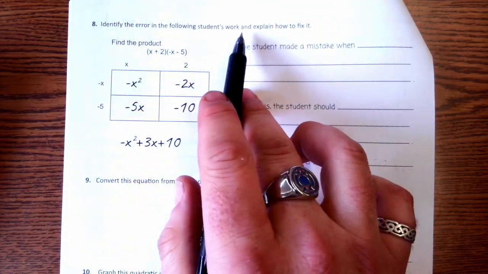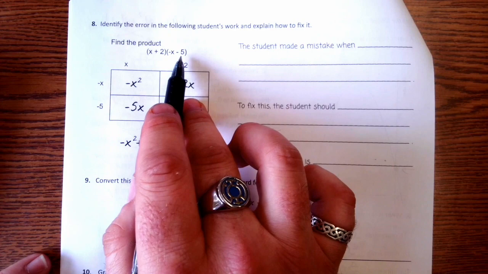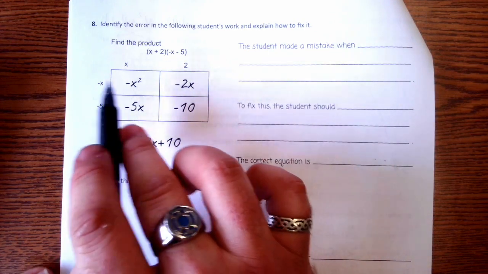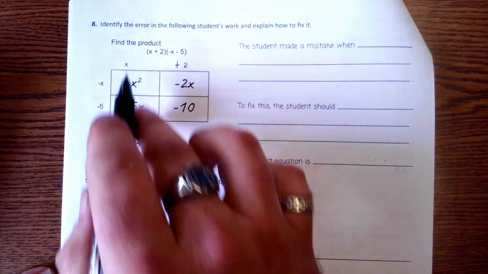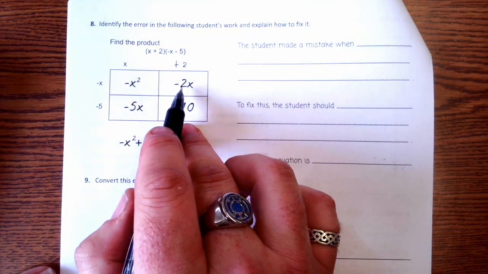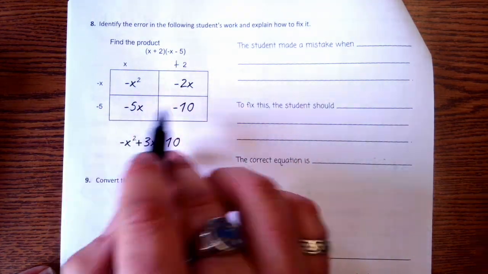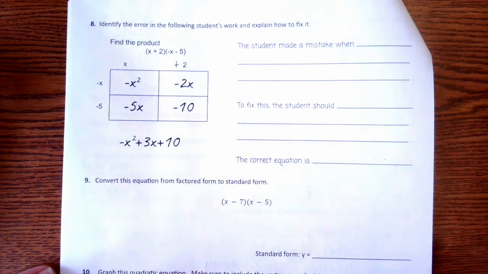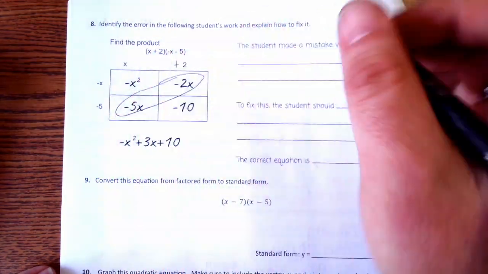Number 8, identify the error in the following student's work and explain how to fix it. x plus 2 times negative x minus 5. Okay, negative x minus 5 and x plus 2. x times negative x is negative x squared. That's fine. Negative x times 2 is negative 2x. x times negative 5 is negative 5x. And negative 5 times 2 is negative 10, so that's okay. But it looks like they added wrong.